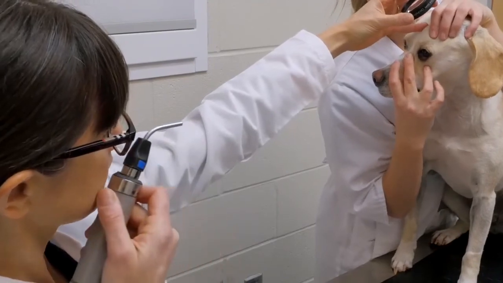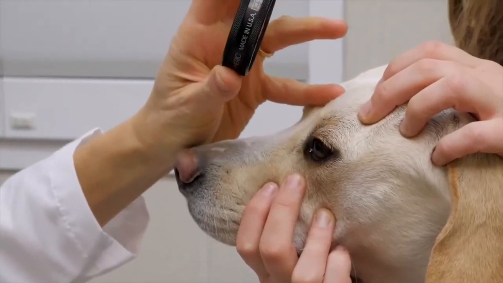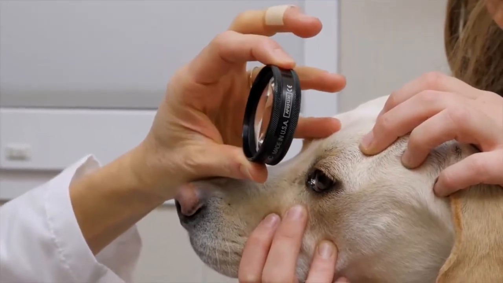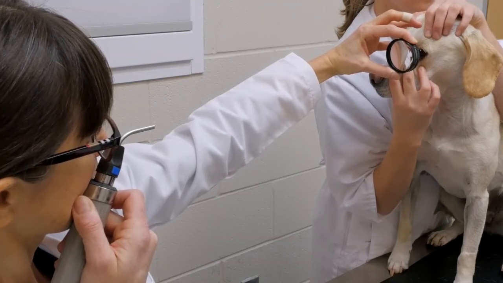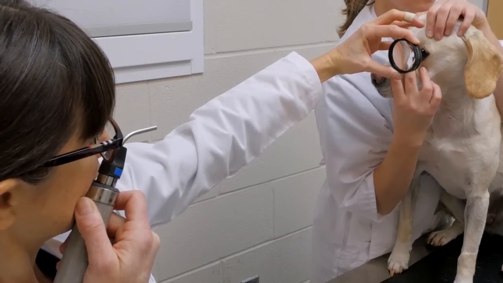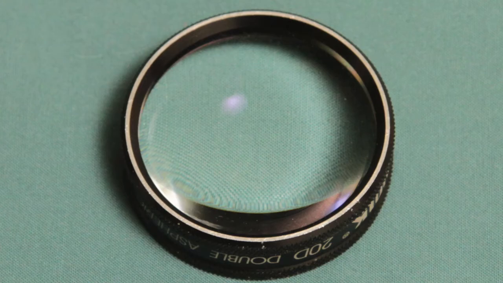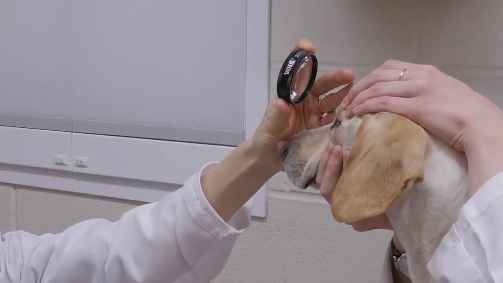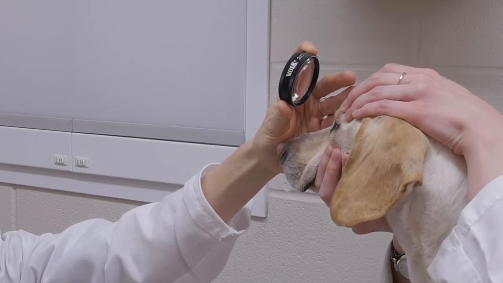To begin indirect ophthalmoscopy, the lens is held with the thumb and forefinger about 6 to 8 centimeters from the animal's eye, and the remaining fingers are placed on the animal's forehead to stabilize the lens and help retract the upper eyelid. Most lenses have a white ring on one side which identifies the side of the lens that should face the animal. The lens should initially just be held on the head and not in front of the cornea until the examiner is ready.